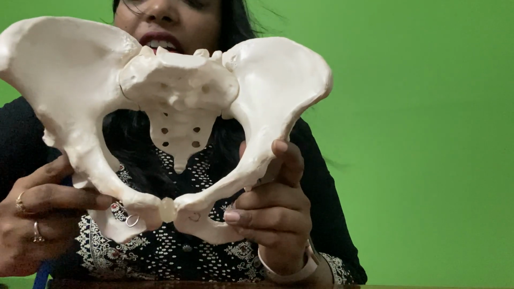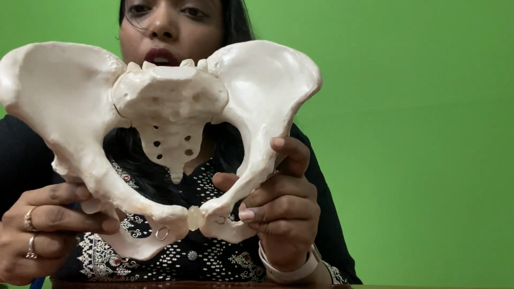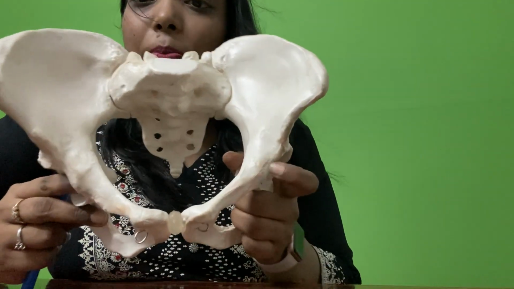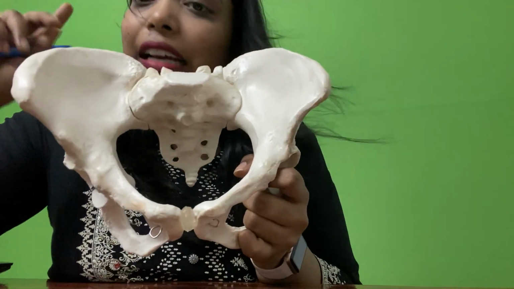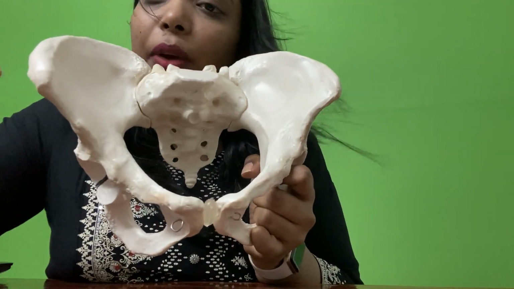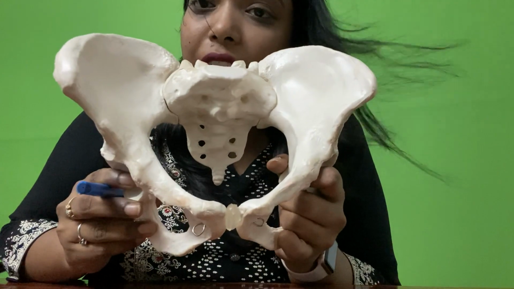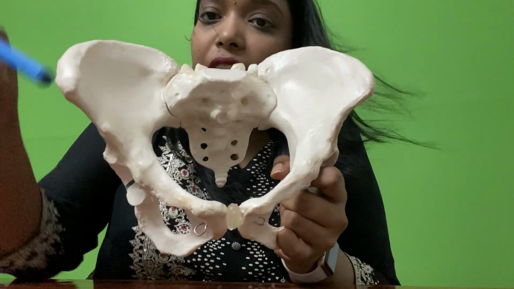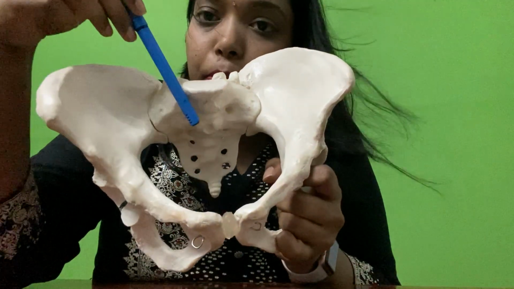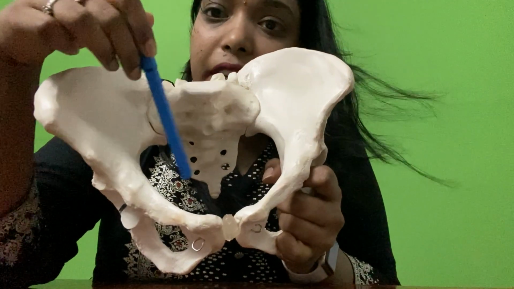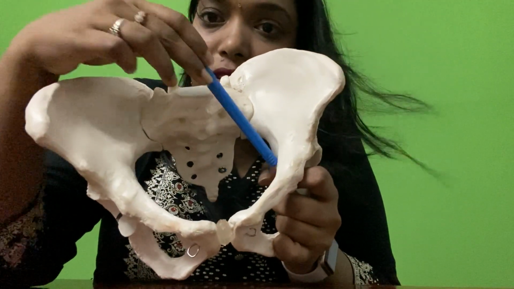Right. Next is the diameters of the pelvic brim. Everything, the inlet, cavity, outlet, everywhere you will have three diameters which you have to think. That is the anteroposterior diameter, oblique diameter, transverse diameters. Okay.